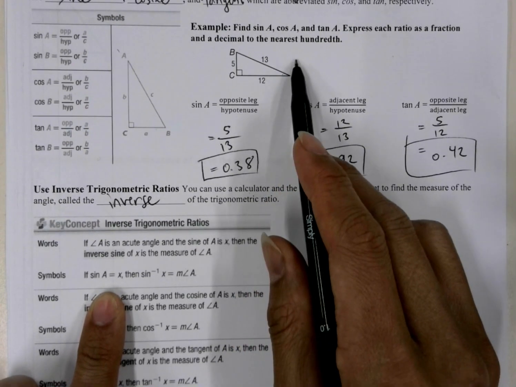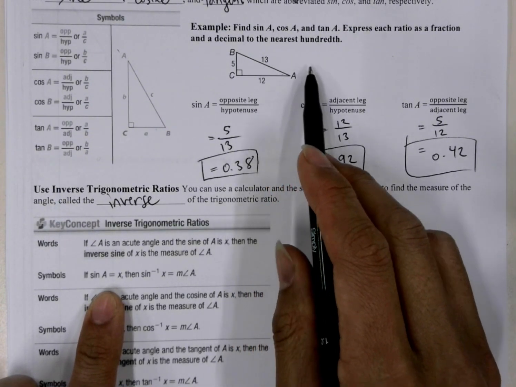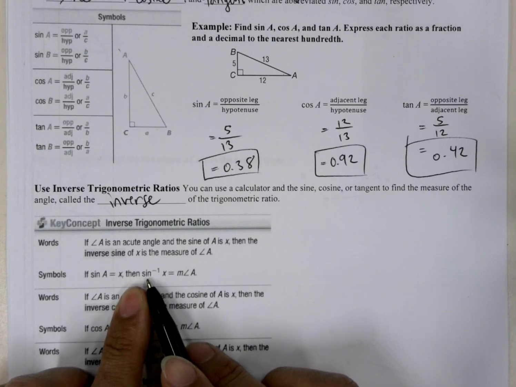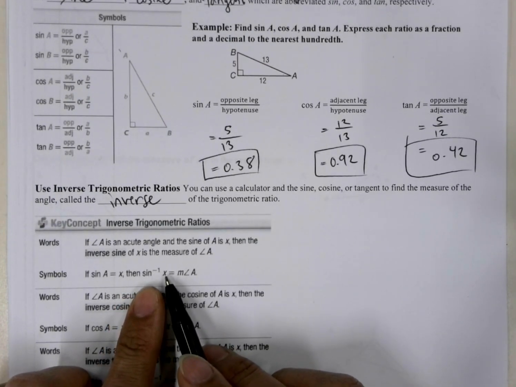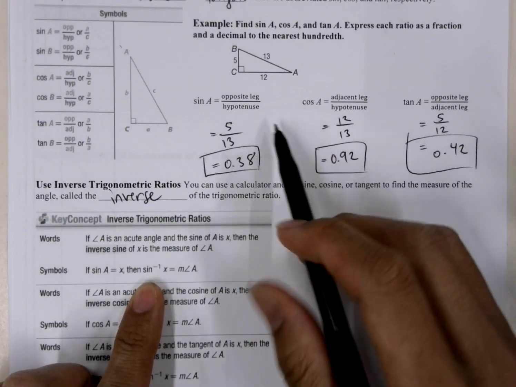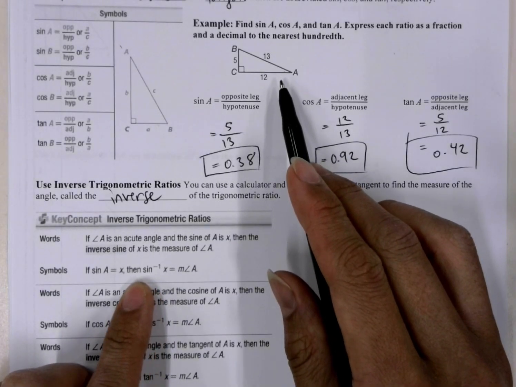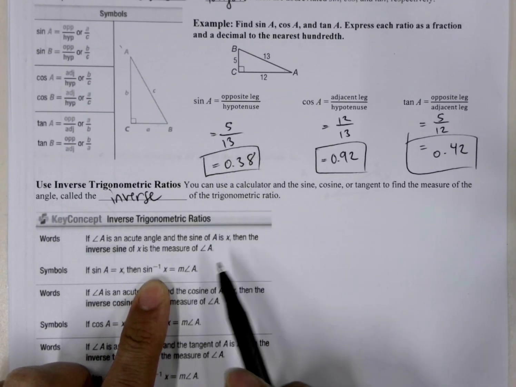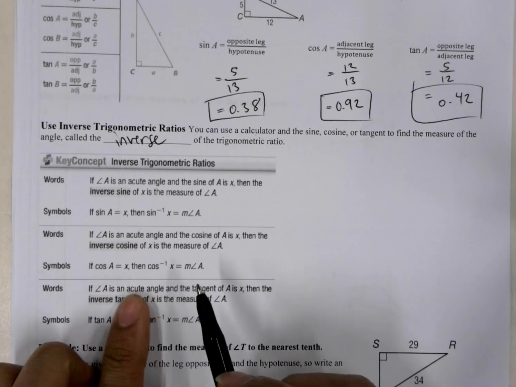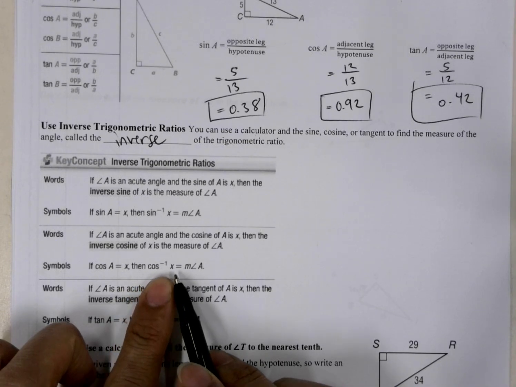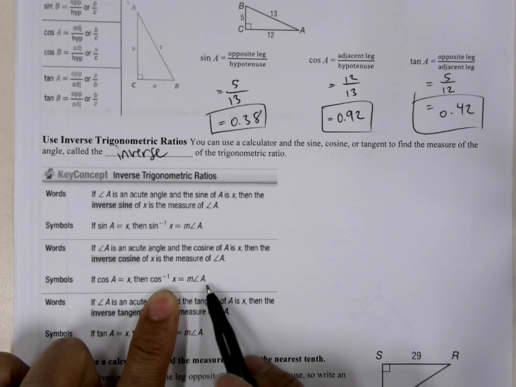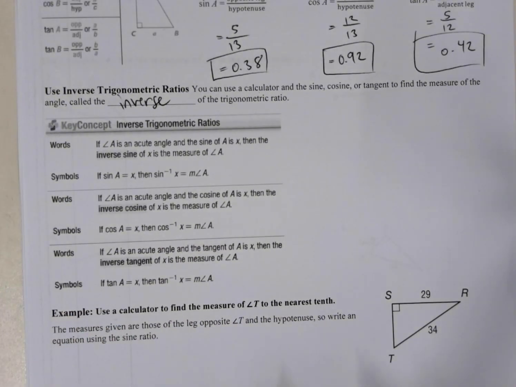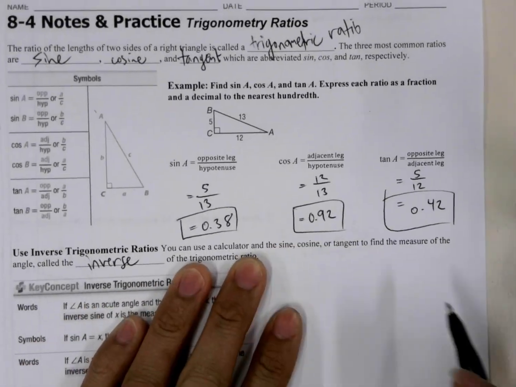Then what we can do to find the measure of angle A, this mysterious angle A, is we can drop in the inverse of sine. This is the inverse of sine x, and that will show us the measure of the angle. So if we do inverse sine of 0.38, that will give us the measure of the angle A. Now if we do the inverse of cosine x, that will also give us the measure of the angle, right? Or the inverse of tangent would also give us the measure of the angle. So why don't I prove that to you by running through these?